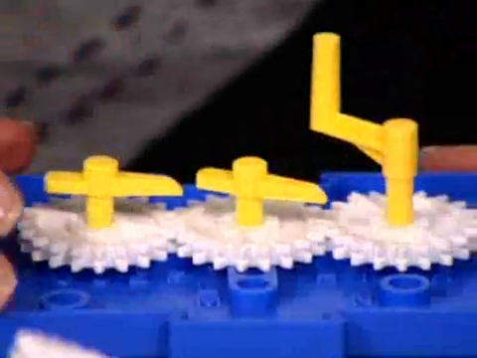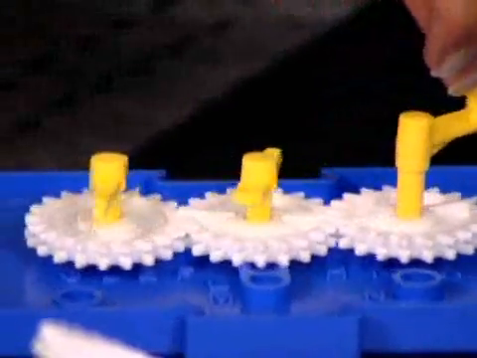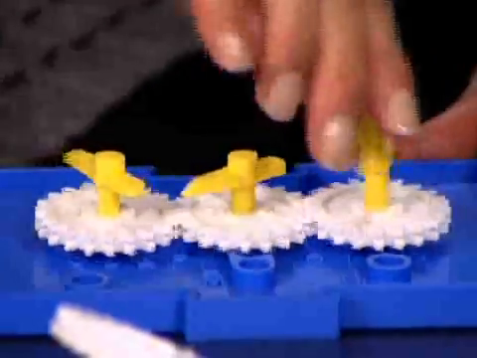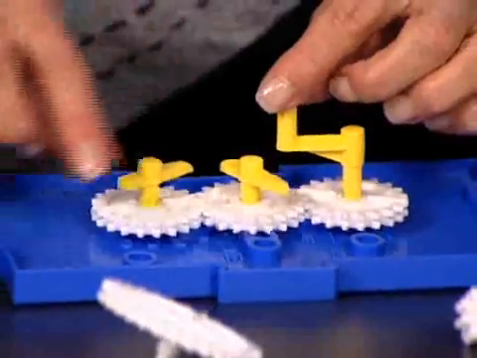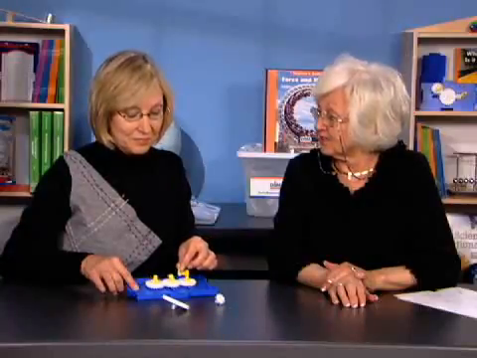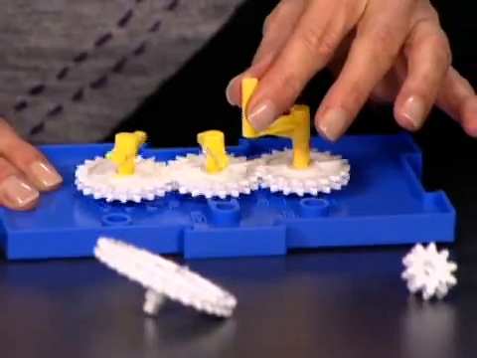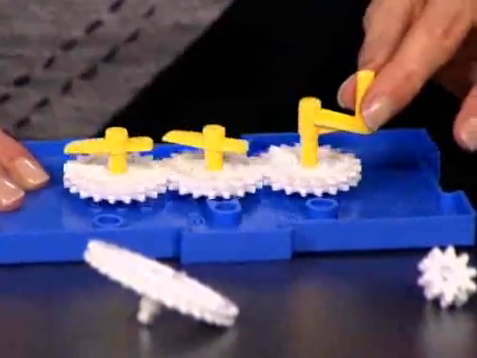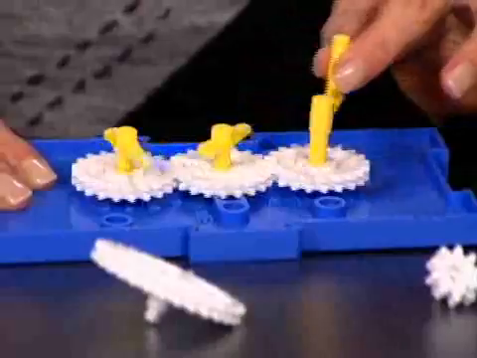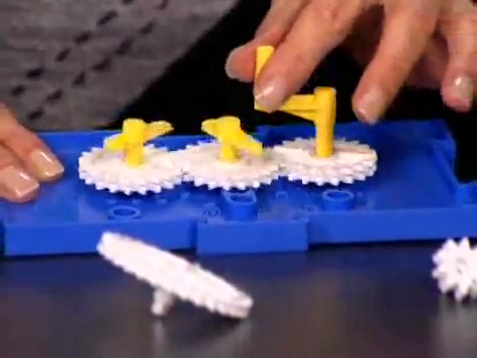Now try it. I'm going to go clockwise with this one. This one's going counterclockwise, and this one is traveling clockwise. So every other gear goes in a different direction. The first and third go in the same direction. It's important students see the pattern of the direction that the gears turn. The even number of gears go in the same direction. So ask the students to predict if a 4th gear was added, what direction would that one go in?